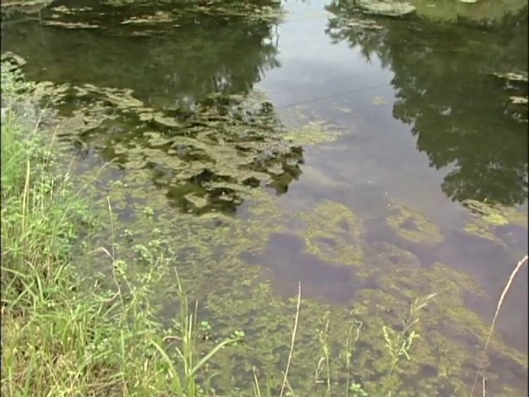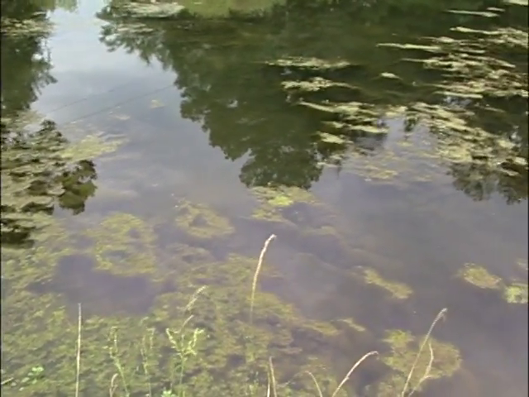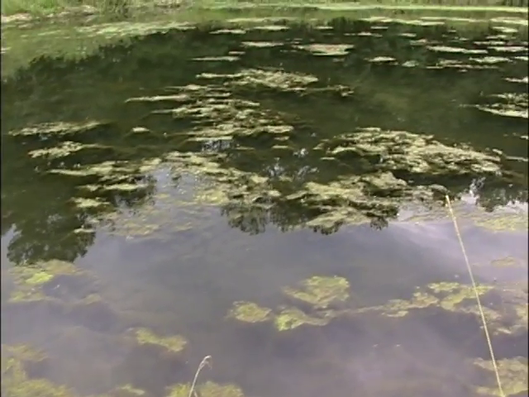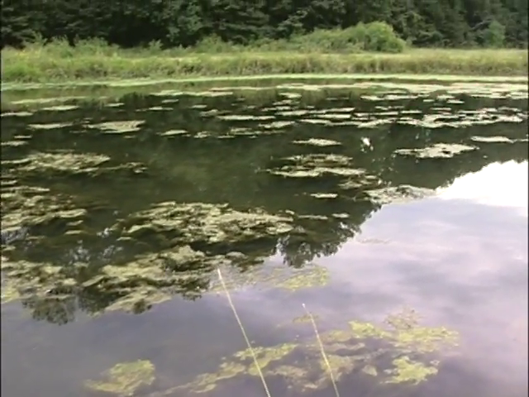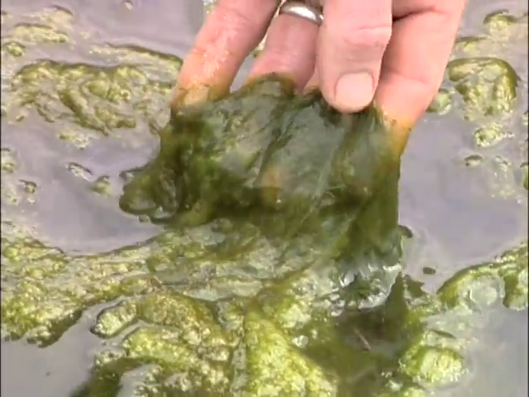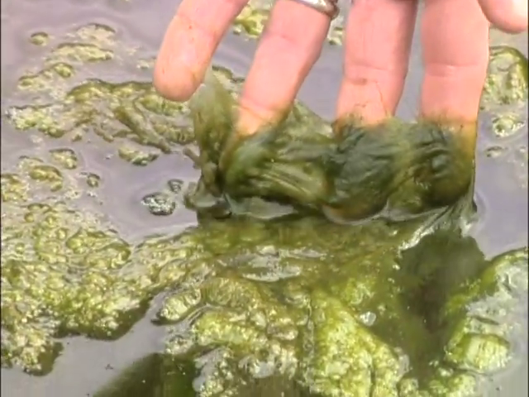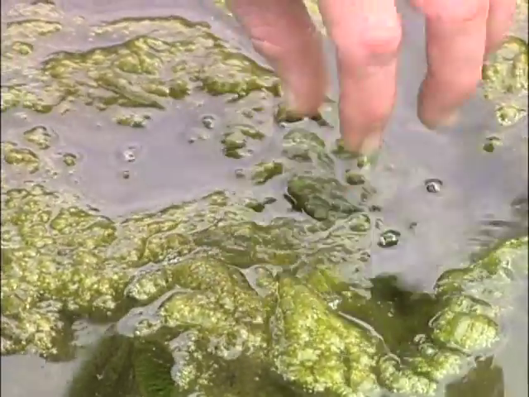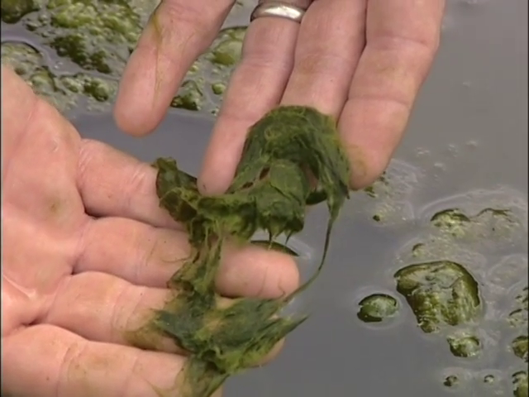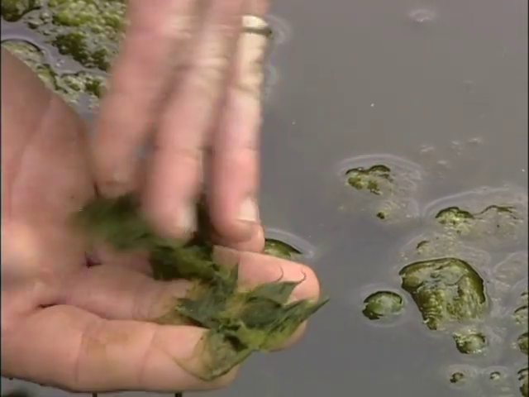Filamentous algae are simple rootless plants consisting of clusters of filaments. It can appear stringy or cottony when held in your hand. It can be found growing on the bottom or on objects or as floating mats. Filamentous algae can become a problem very quickly, especially as the water warms in the spring.